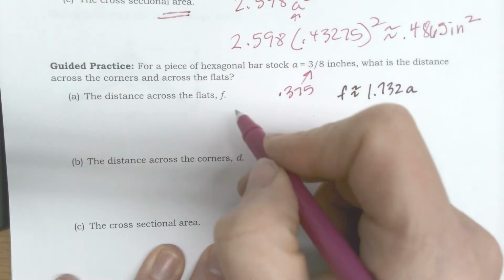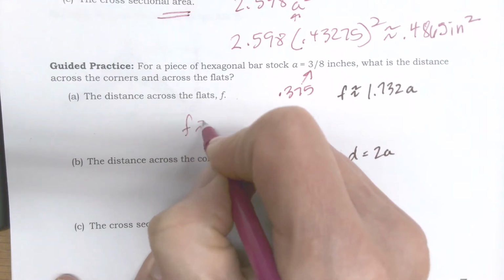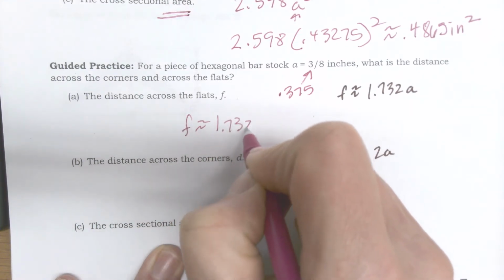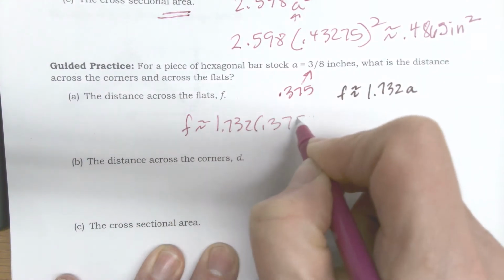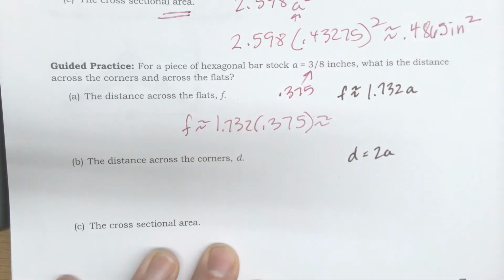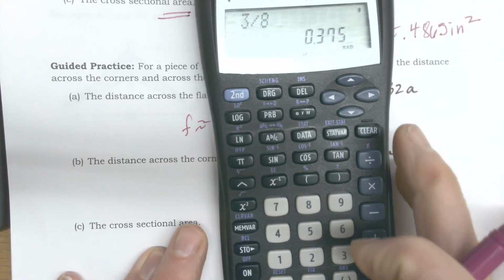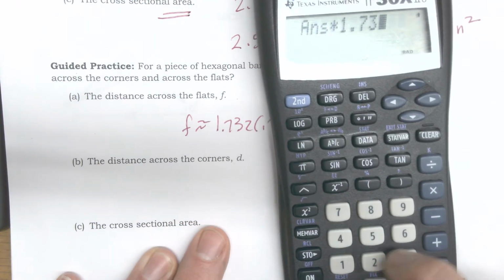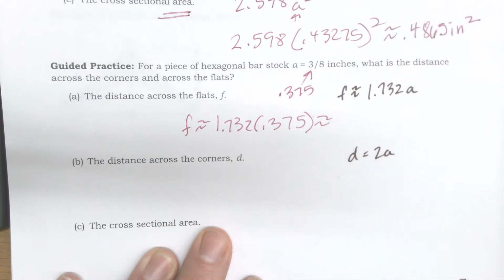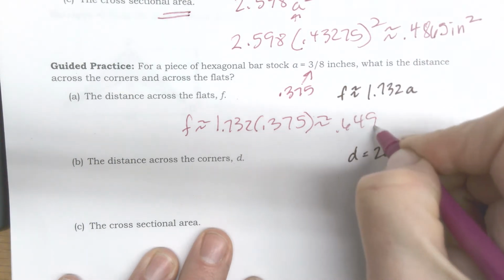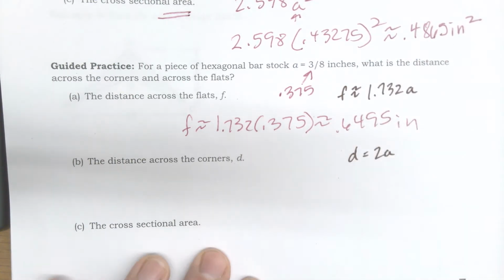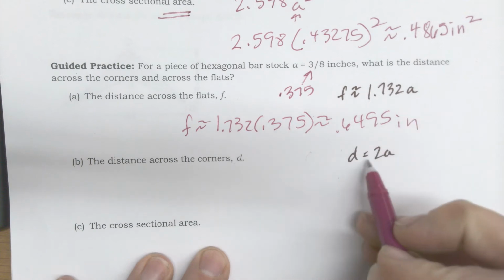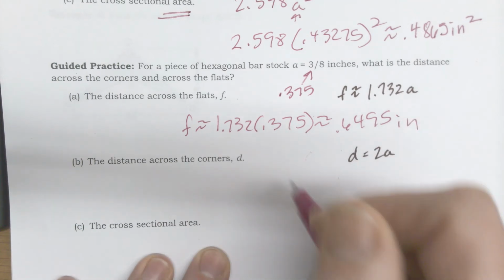So F is roughly 1.732 times 0.375. Again, plugging it in a calculator and getting an answer, 0.6495 inches.